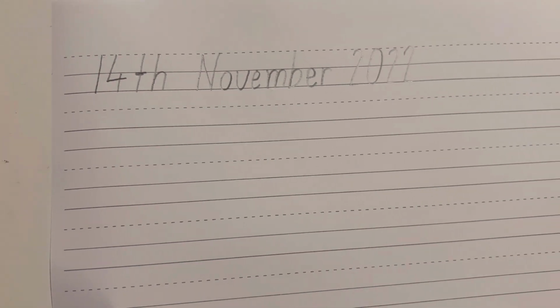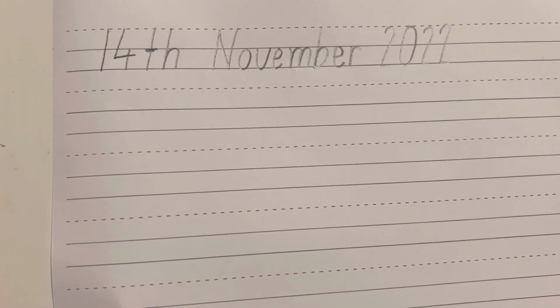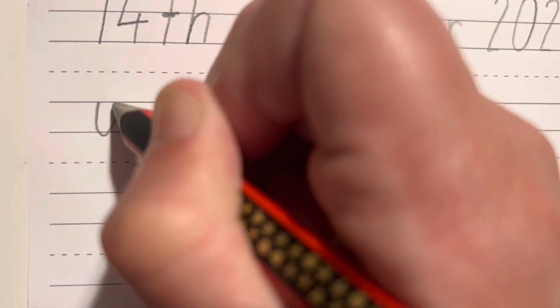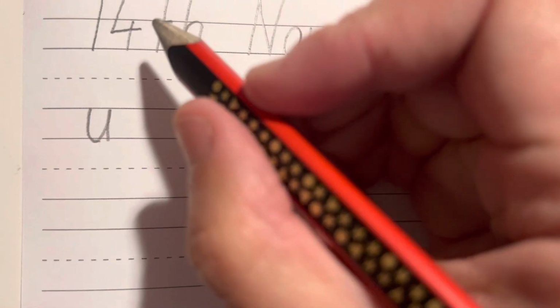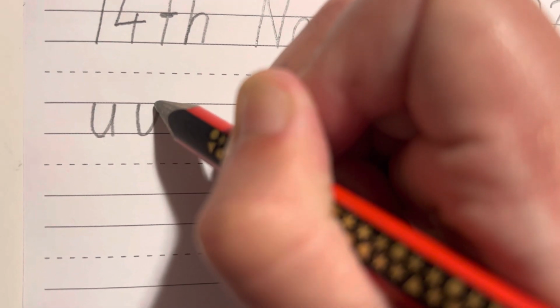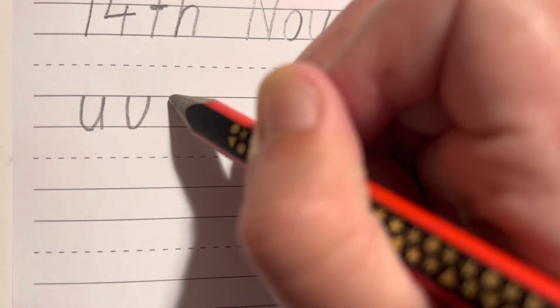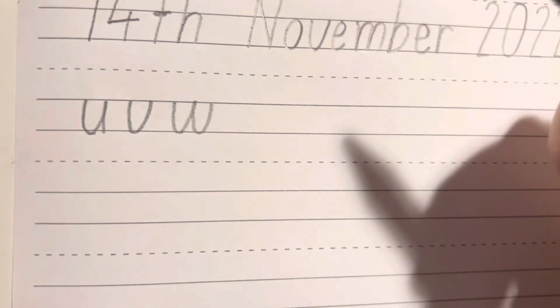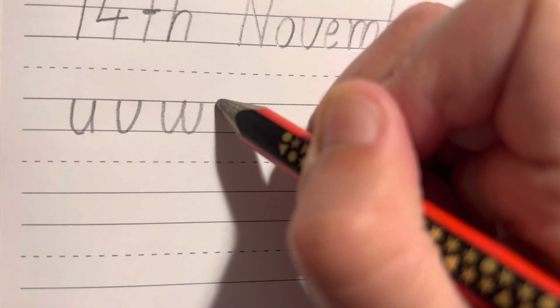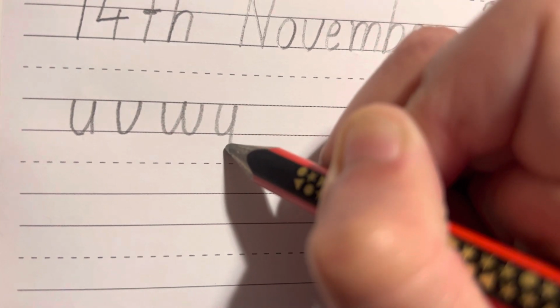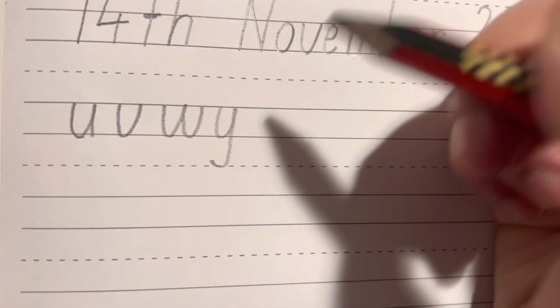Today's lowercase letters are U, V, W, and Y. For the letter U, you're going to start on the solid line, go down, up, and straight down. And for the V, start on the solid line again, down, up. And for the W, down, up, down, up. And for the Y, it falls below the bottom solid line, so it goes around and up, touching the top solid line, go all the way down, passing and touching the bottom dotted line.